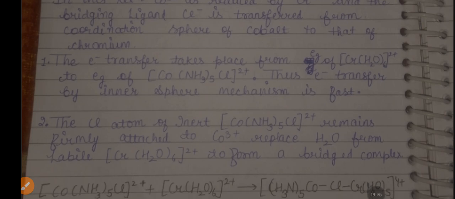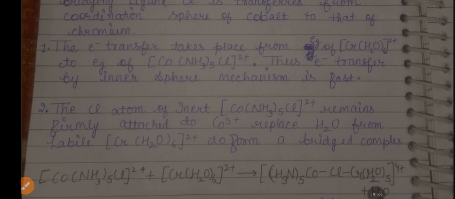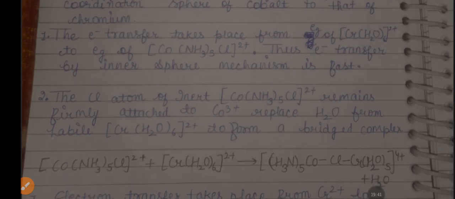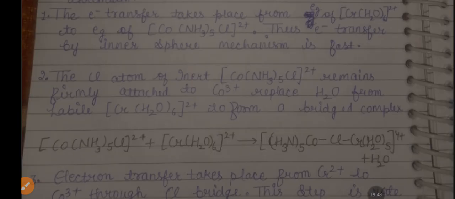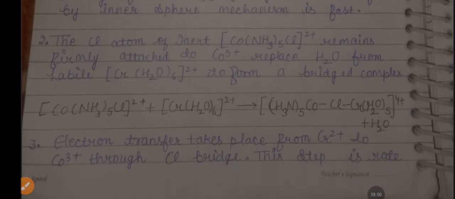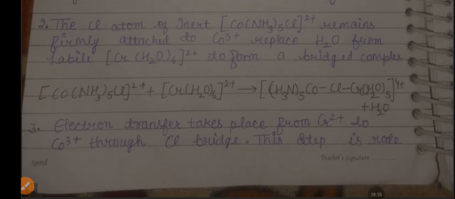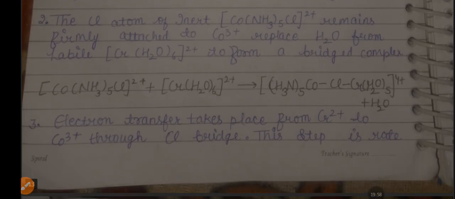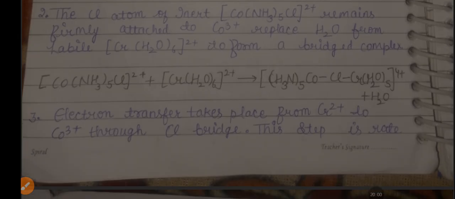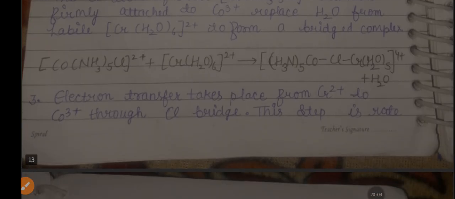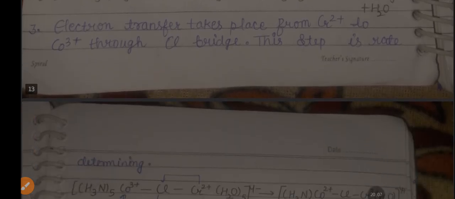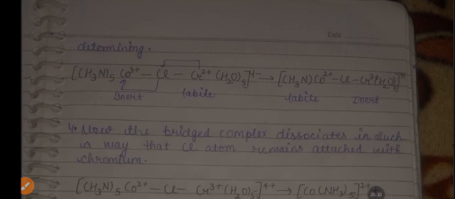The electron transfer takes place from the eg of [Cr(H2O)6]2+ to the eg of [Co(NH3)5Cl]2+. Thus, electron transfer by inner sphere mechanism is fast. The chlorine atom of inert [Co(NH3)5Cl]2+ remains firmly attached to Co3+, while it replaces H2O from [Cr(H2O)6]2+ to form a bridged complex. Electron transfer takes place from chromium 2 positive to cobalt 3 positive through the Cl bridge. This step is the rate determining step.